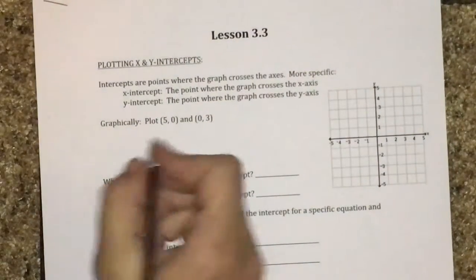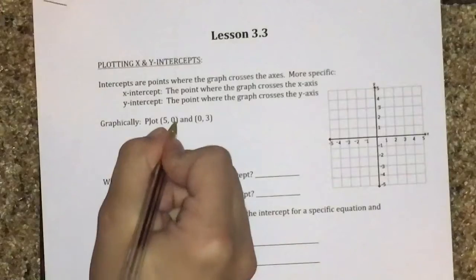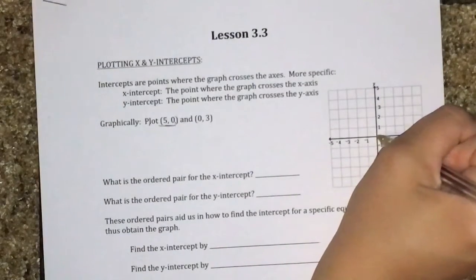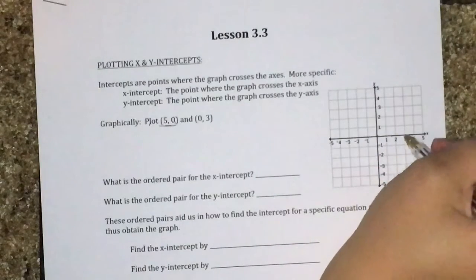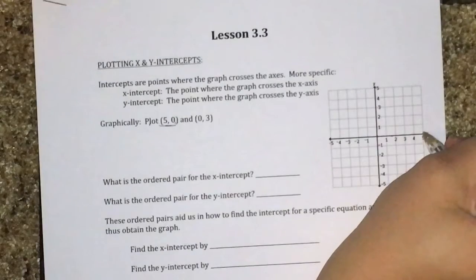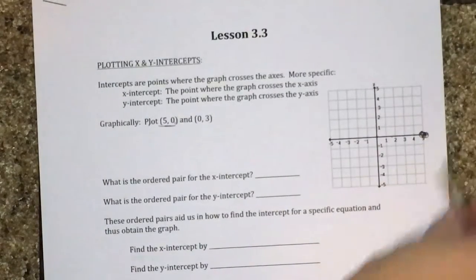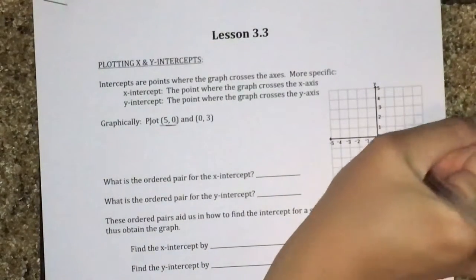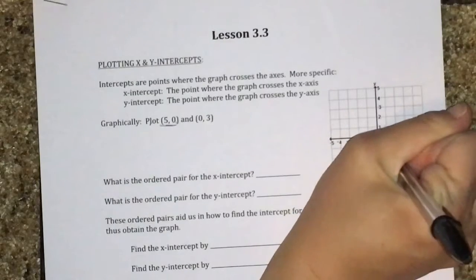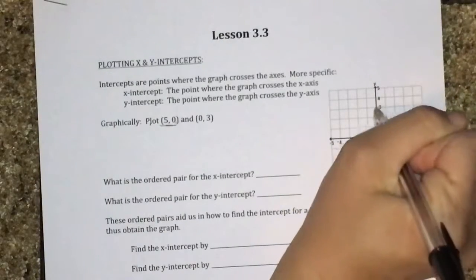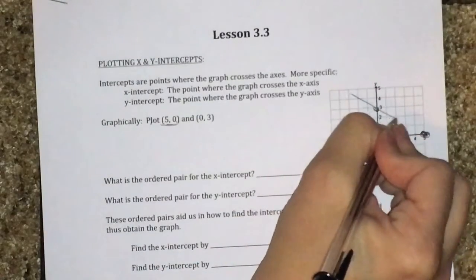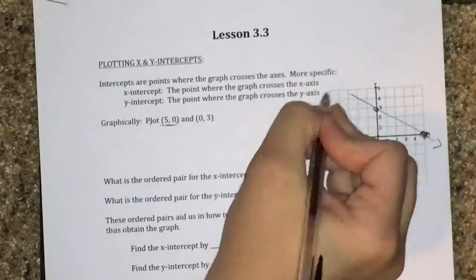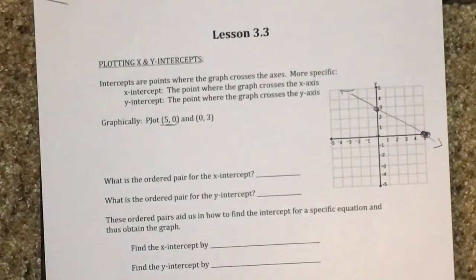So in this case, it says plot (5, 0) and (0, 3). So starting with (5, 0), I start here, and I go, well, it's a positive 5, so I'm going to go 1, 2, 3, 4, 5, and then 0. So I'm not going to go up or down. Then over here I have (0, 3). So I'm here at 0. I don't go left or right, but I'm going to go up 3. So in this case, this is going to be my line where those two connect.